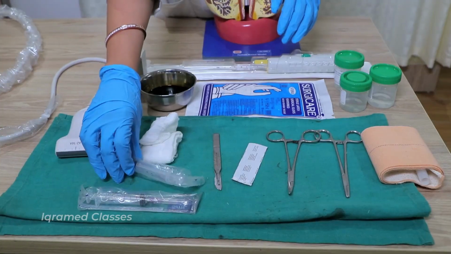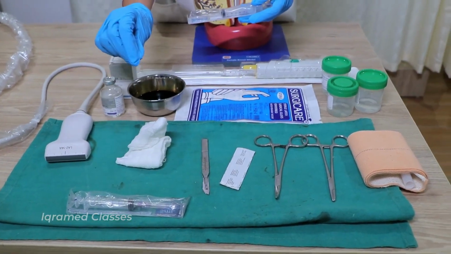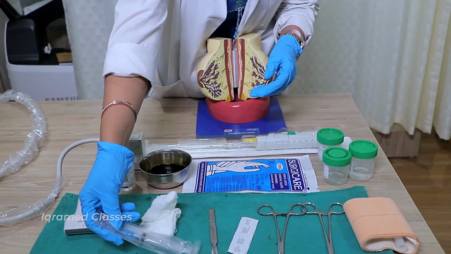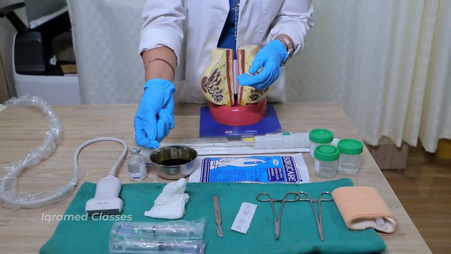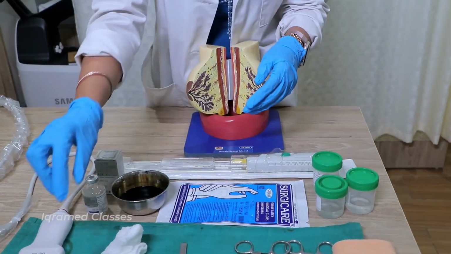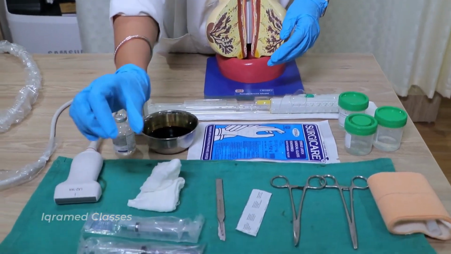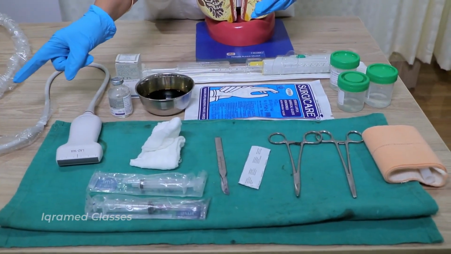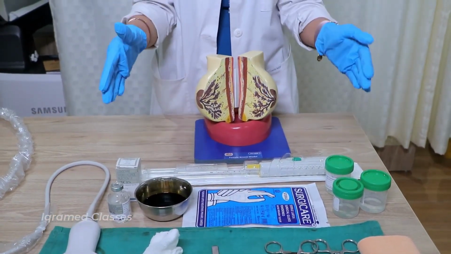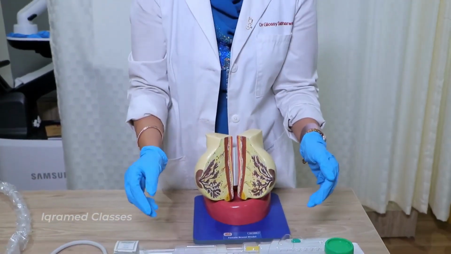Then you will pick up the syringe. Now you have localized where the lesion is, and with the syringe you are going to puncture the lesion and aspirate the fluid. We will show you how to do it. Just see the setup right now. In the syringe you will take the fluid and you will not pour the fluid somewhere else. You will send the syringe as such to the pathologist. This is for the fine needle aspiration.